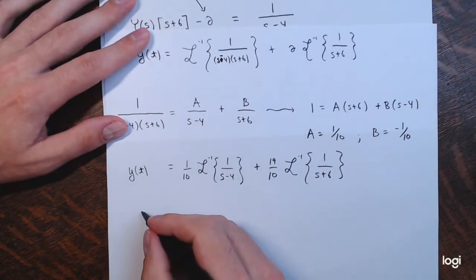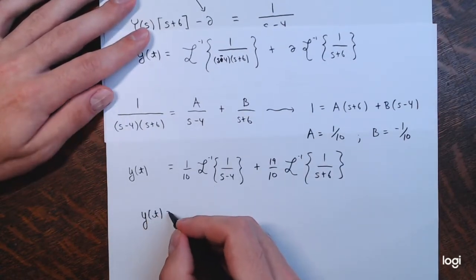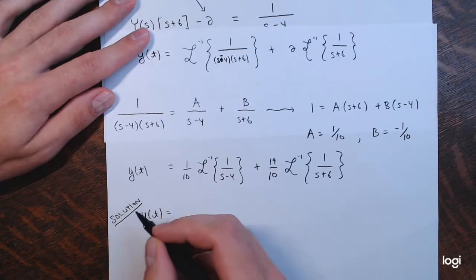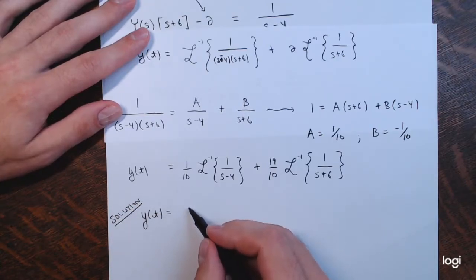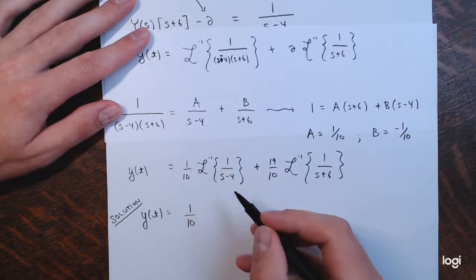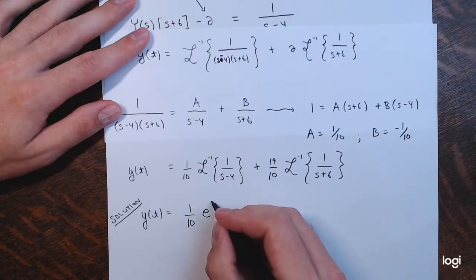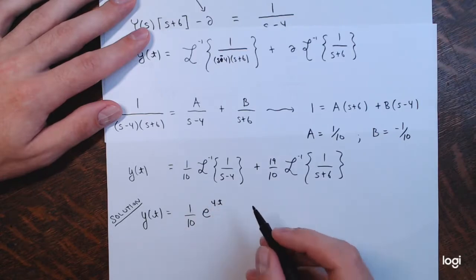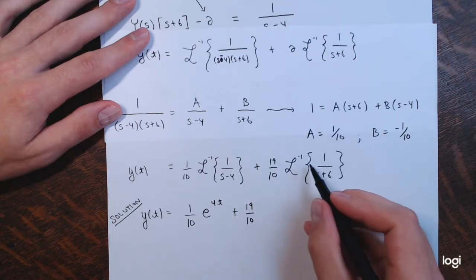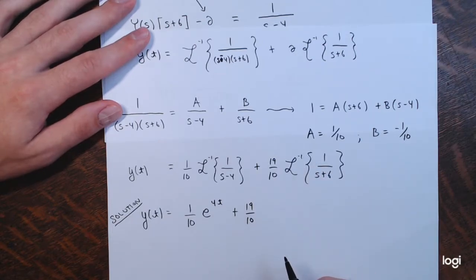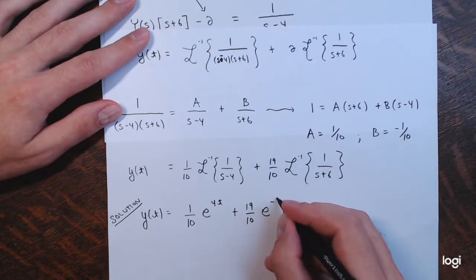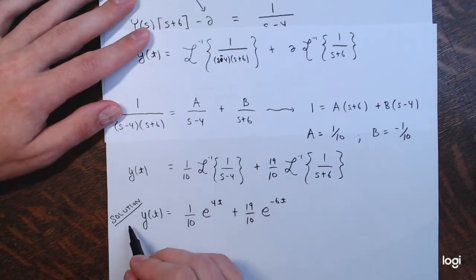And there we have it. We should know these. Here's the solution to our initial value problem. y of t equals 1/10 times the inverse Laplace transform of 1 over s minus 4, which would be e to the 4t, plus 19/10 times the inverse Laplace transform of 1 over s plus 6, which is s minus negative 6. That's e to the negative 6t. And there you have it.